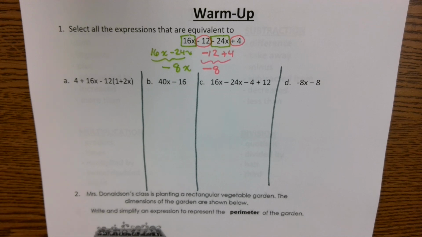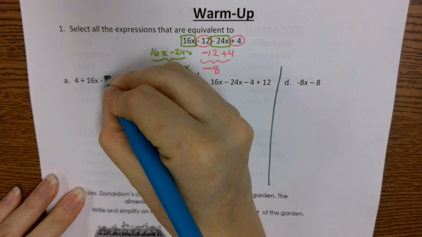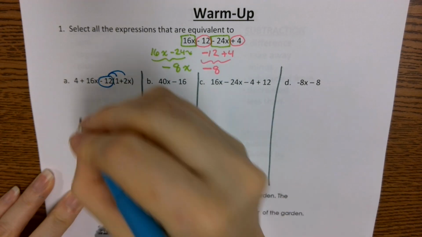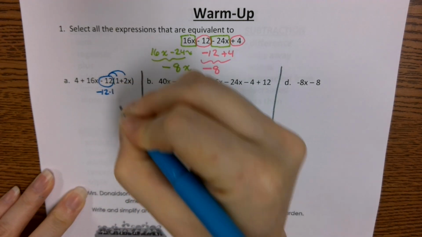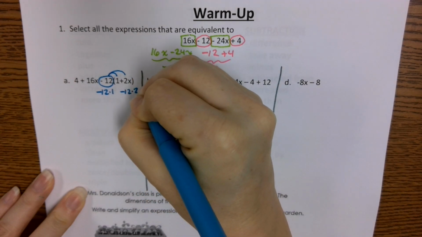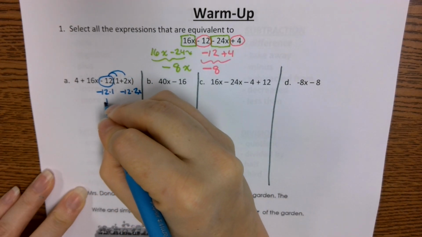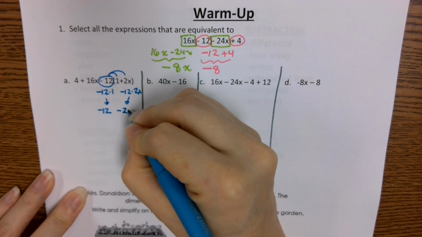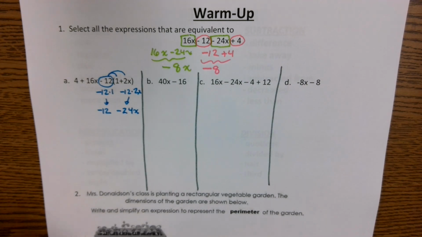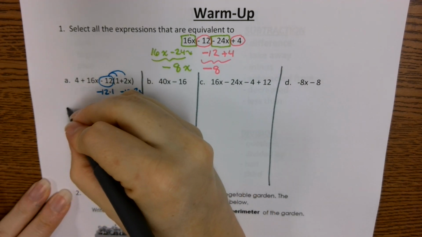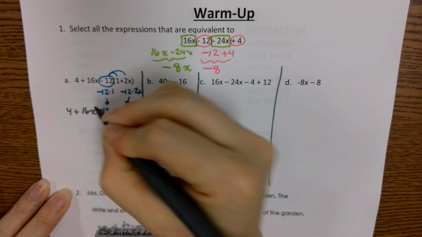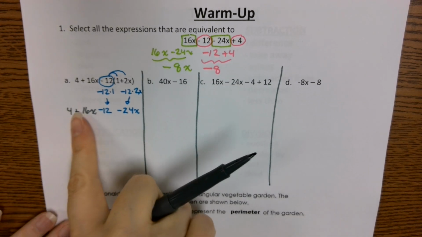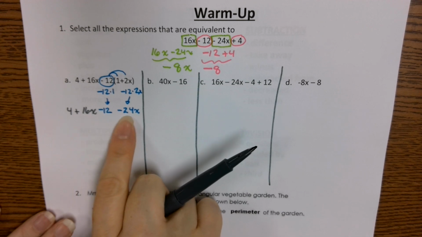the first thing that I need to do is my distributive property. I need to multiply negative 12 to this positive 1 and to this positive 2x. So I'm doing negative 12 times 1 and negative 12 times 2x. Negative 12 times 1 is going to come out to negative 12. Negative 12 times 2x comes out to negative 24x. We still have everything else that's written out in the front, so we still have 4 plus the 16x. So now we've got 4 plus 16x minus 12 minus 24x.